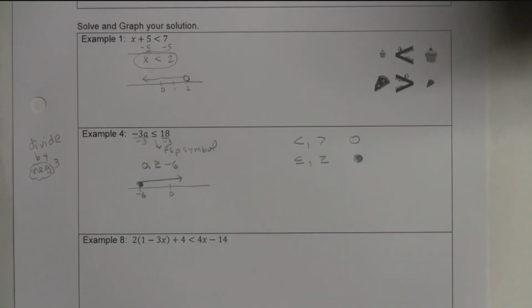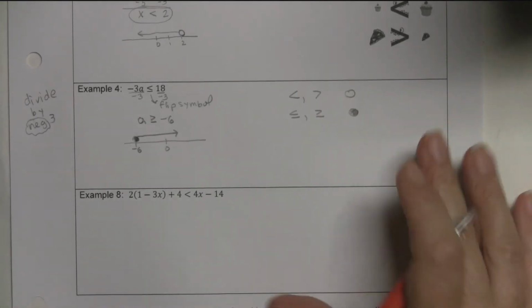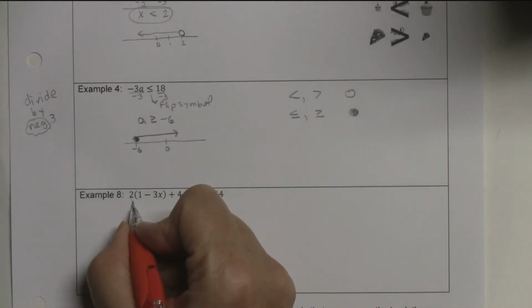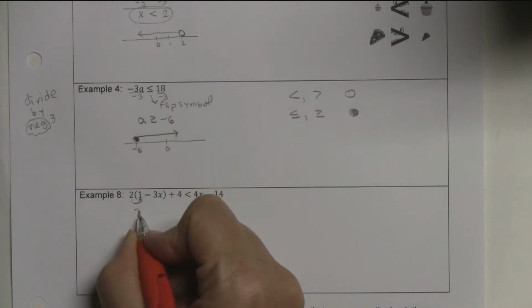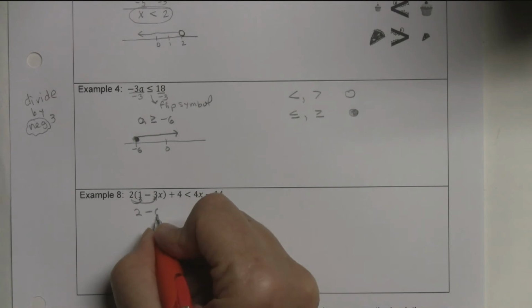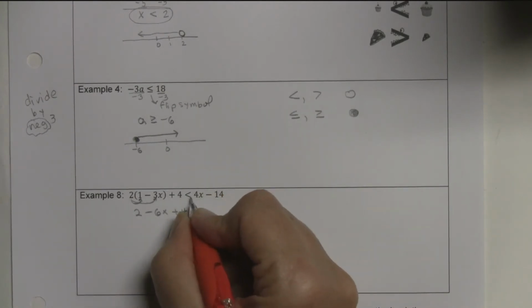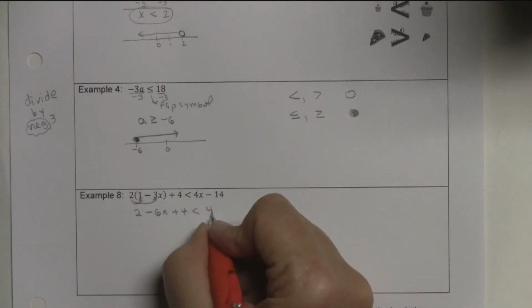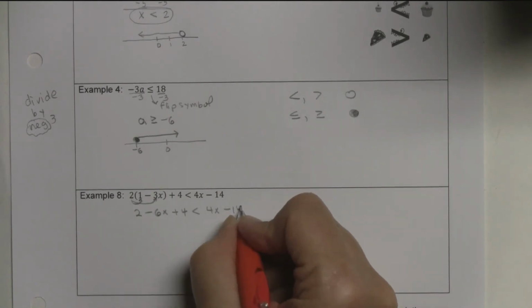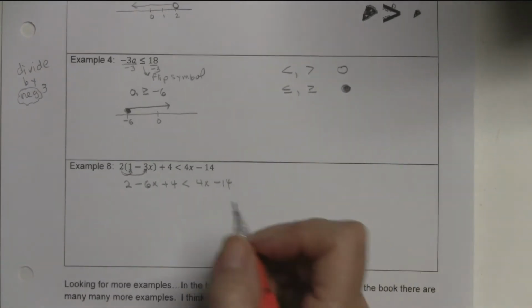And then example 8 here. This one does have distributive property that I need to do. So 2 times 1 is 2. And 2 times -3 is -6x plus 4 is less than 4x minus 14. And then the second step would be to combine like terms.